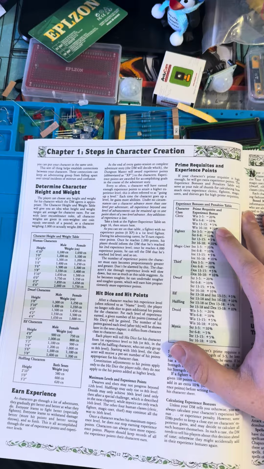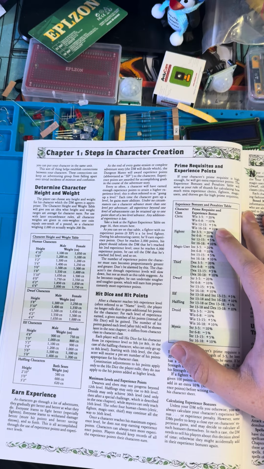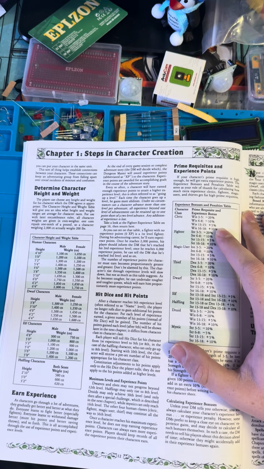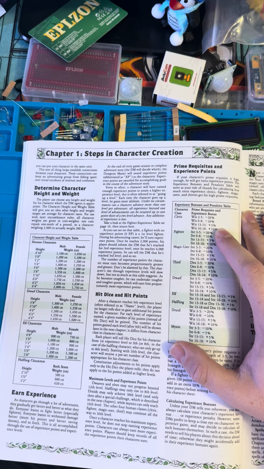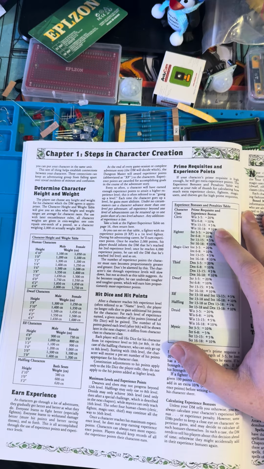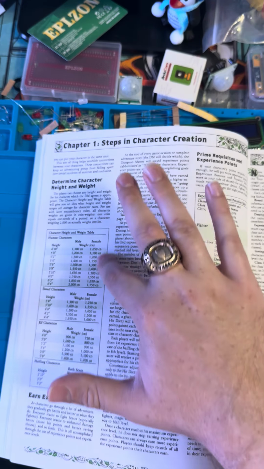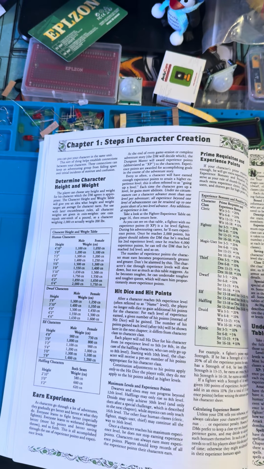Determine character height and weight. The player can choose any height and weight for his character, which the DM agrees is appropriate. The character height and weight table will give you an idea of what height and weight ranges are average for character races. For use with later encumbrance rules, all character weights are given in coin weight. One coin equals 1/10 of a pound, so a character weighing 2,000 coins actually weighs 200 pounds. And then we have a lovely table.